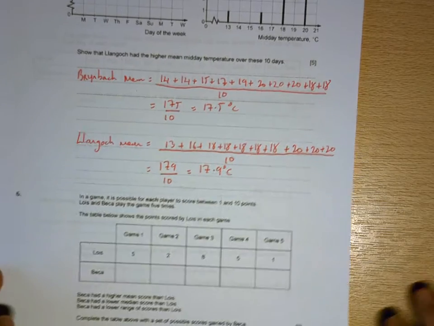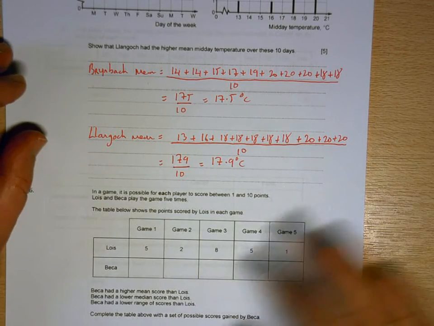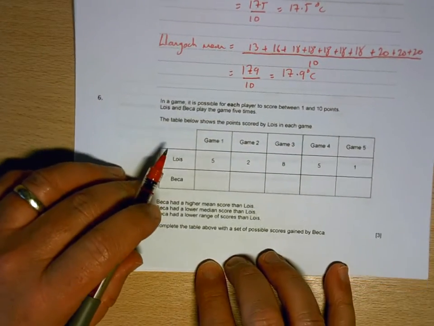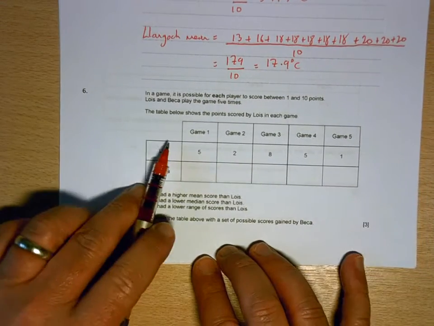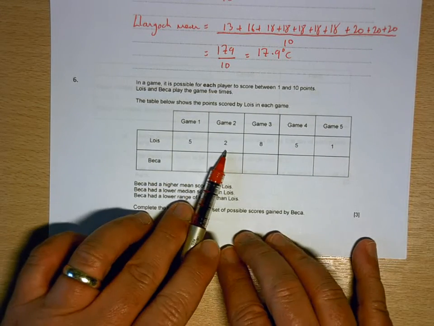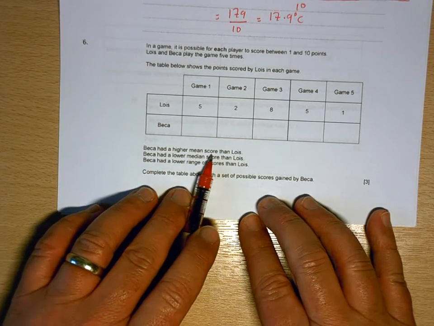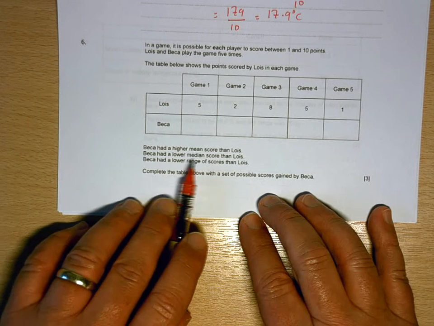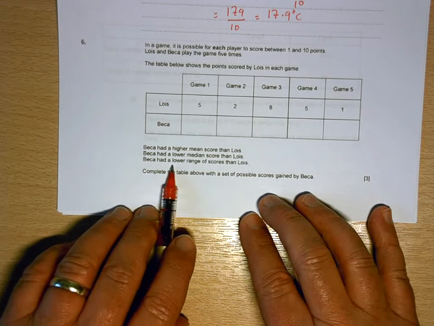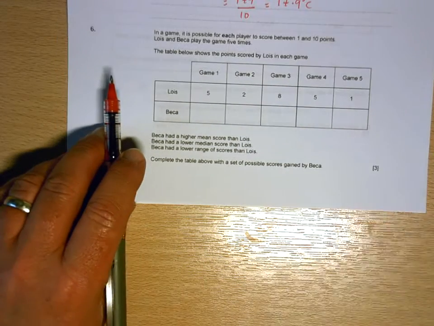Question 6. In a game, it is possible for each player to score between 1 and 10 points. Lois and Becca each play the game 5 times. The table below shows the points scored by Lois on each game. So game 1, 5, game 2, 2, and so on. Becca had a higher mean score than Lois. Becca had a lower median score than Lois, and Becca had a lower range of scores than Lois. Complete the table above with a set of possible scores gained by Becca.